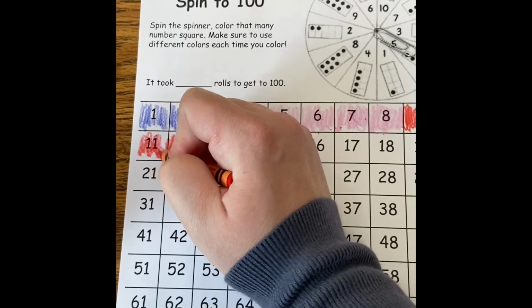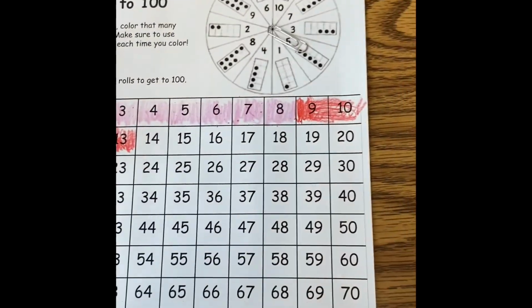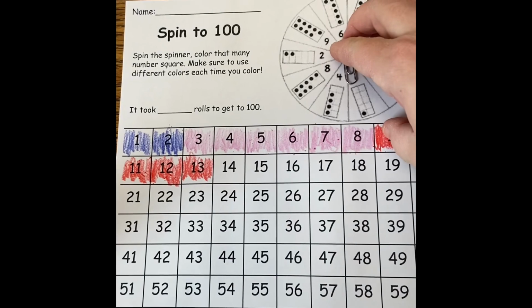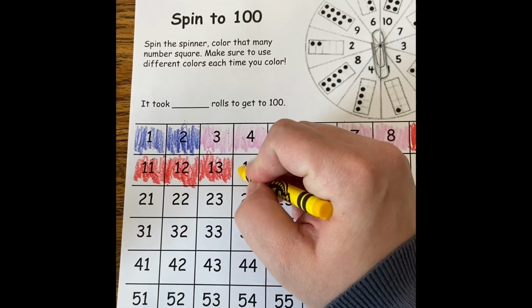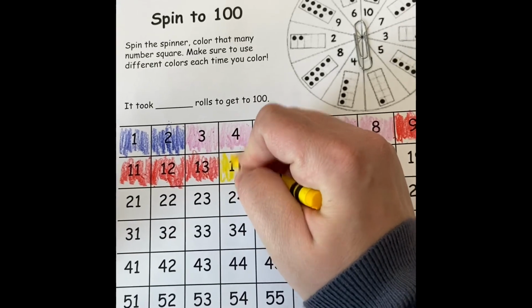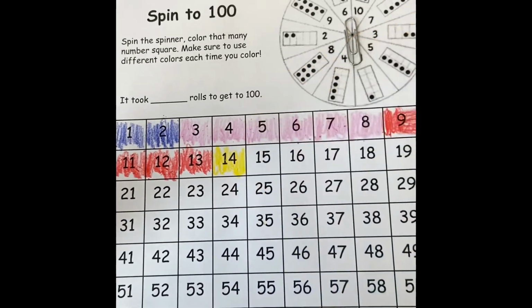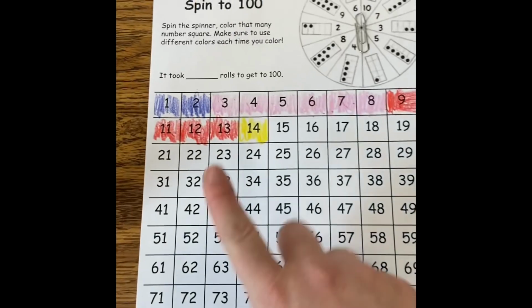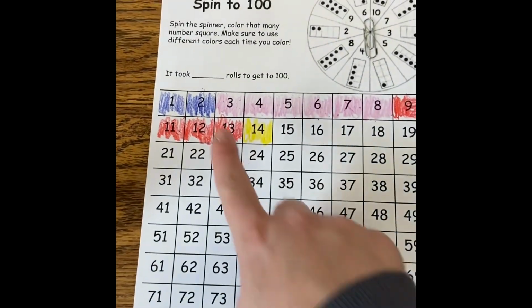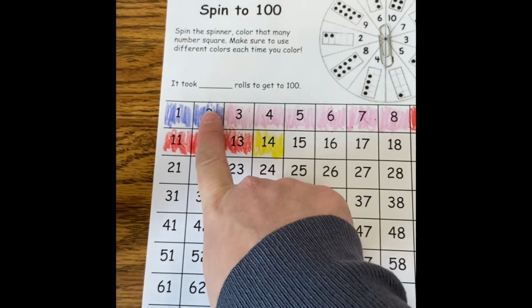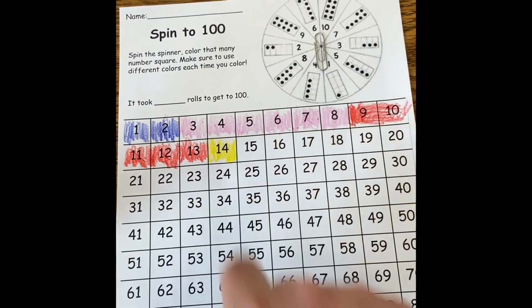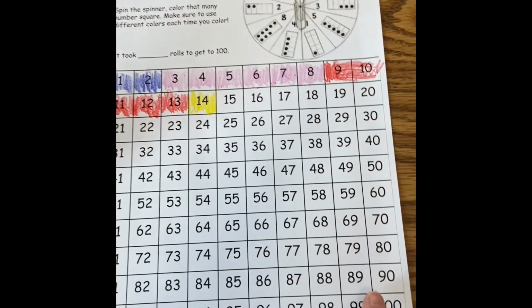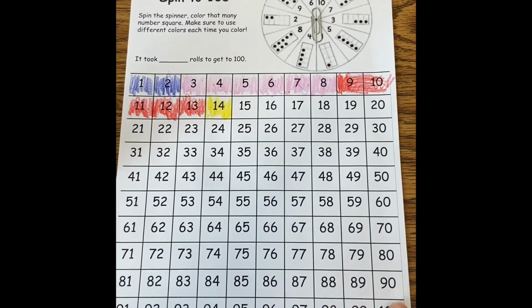All right. And then I'm going to spin again. Okay, maybe I spin and I get 1. I'll pick another color, and then color the next number with that 1 crayon. Okay, and we're going to count at the end to see how many times it took to get there, so I can tell my different rolls by the color. So 1, 2, 3, 4 rolls so far, and I'm at the number 14. So I want to see how many rolls does it take for you to get to 100.